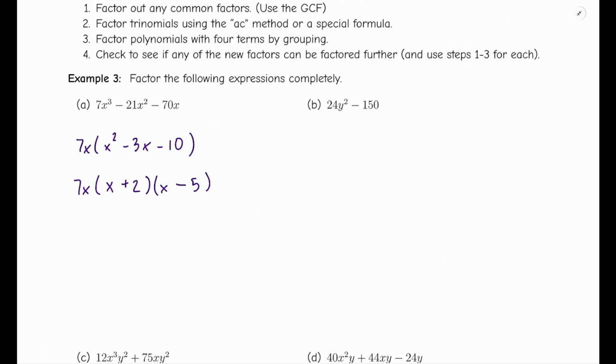Part B, 24y squared minus 150. First step, take out the GCF, which is 6. And we get 6 times 4y squared minus 25. Now, because I have two terms, is this a difference of squares? Yes, because 2y squared is 4y squared, and 5 squared is 25. So this will factor as 6 times 2y minus 5 times 2y plus 5.